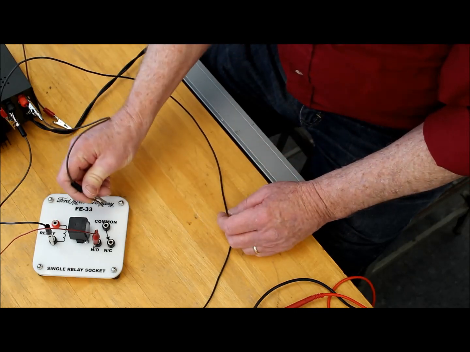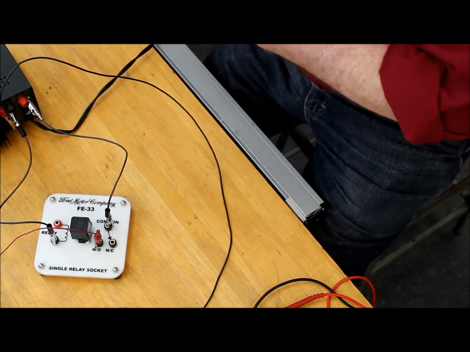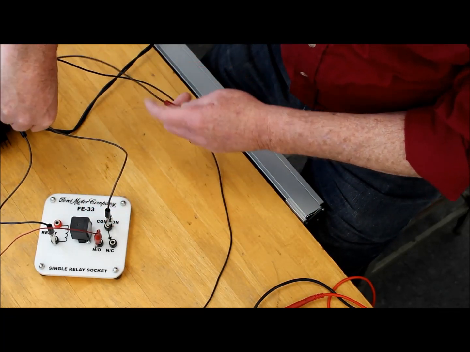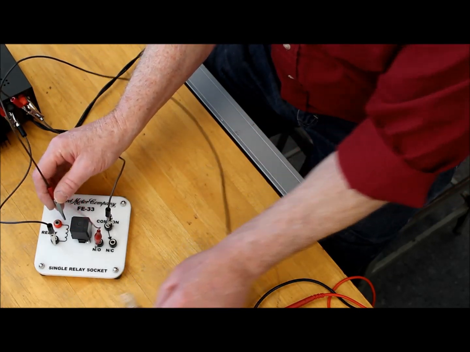And I will provide power to the load side of the relay. So theoretically now, when the relay kicks on, which I don't know if you'll be able to hear it or not, we should get light from our light bulb. So let me get that where you can see it.